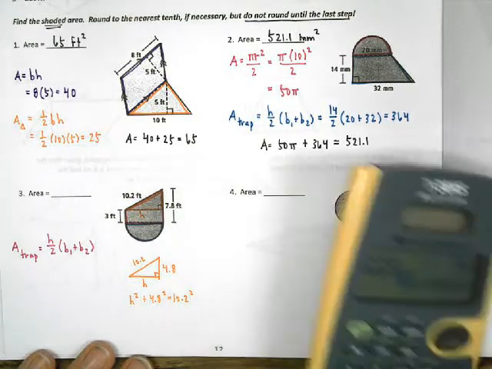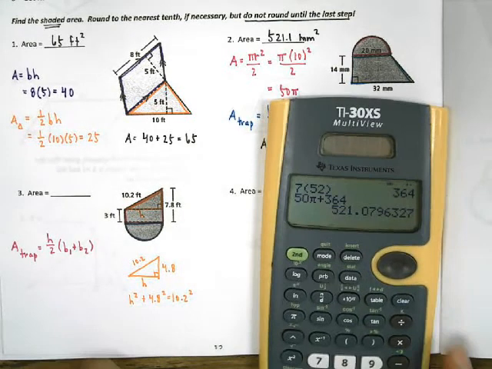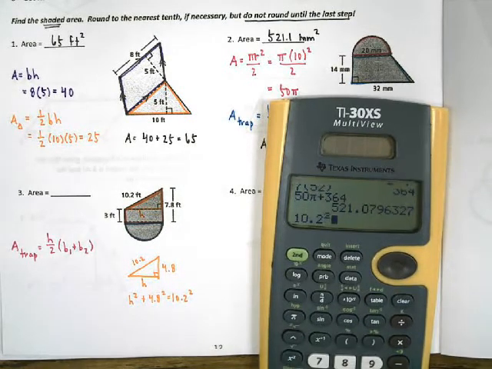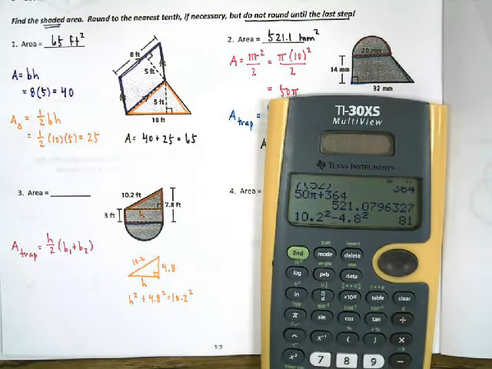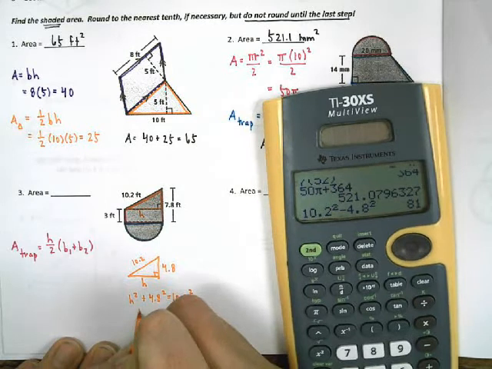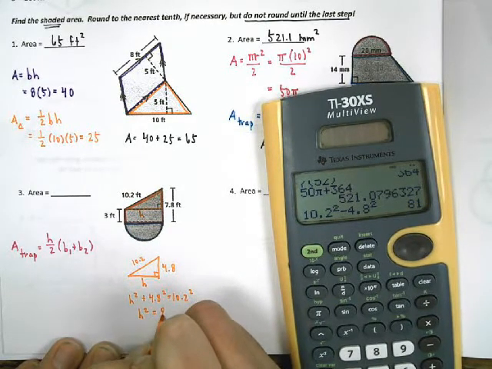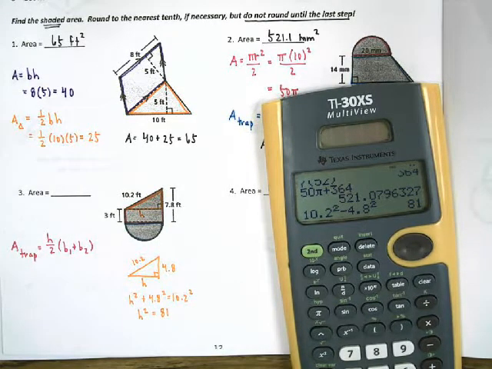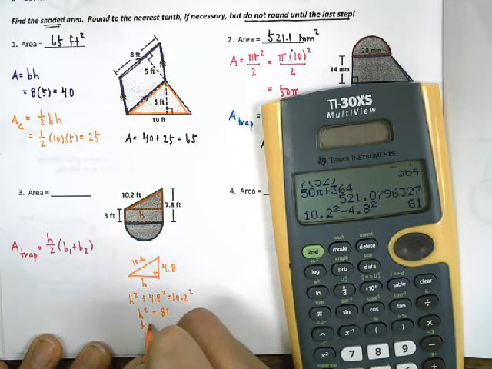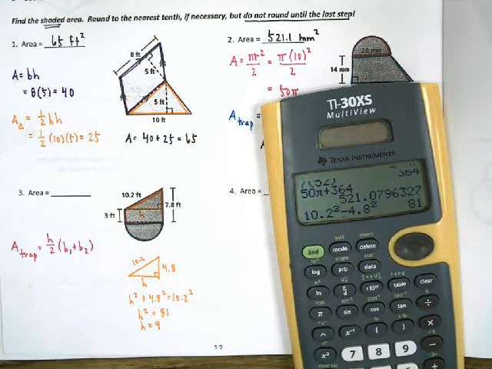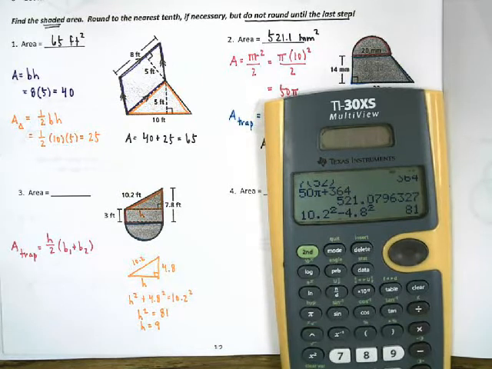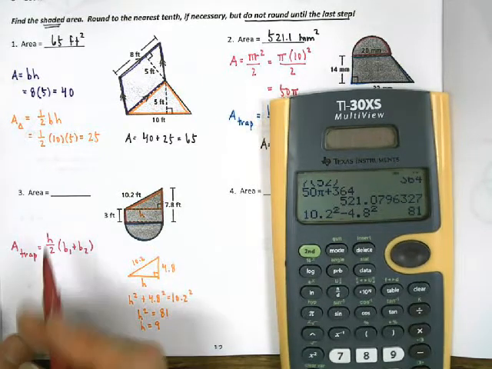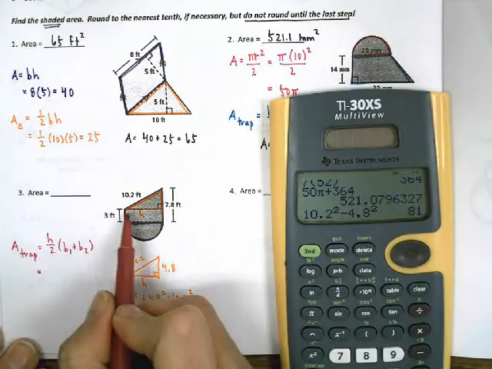And now we can use our calculators to solve for that height. So I'm going to do 10.2 squared minus 4.8 squared. And I get h squared is 81, which is nice because I know the square root of 81 is just 9. So it's a nice, easy number to work with. So now that I know that height, I can go ahead and find the area of the trapezoid.